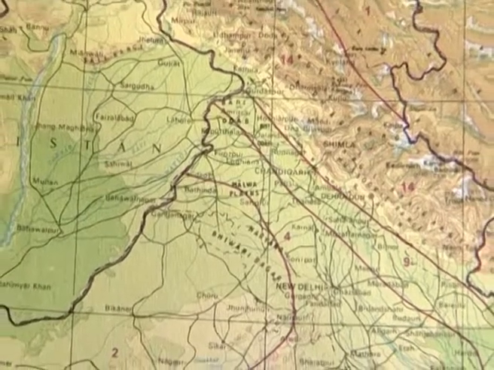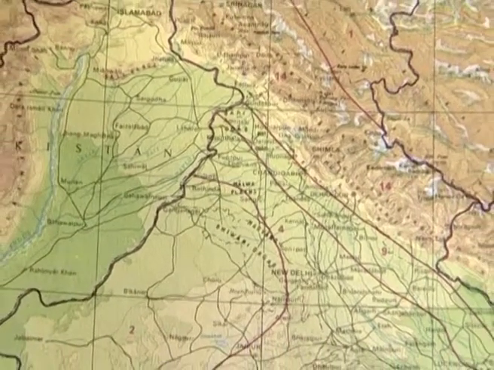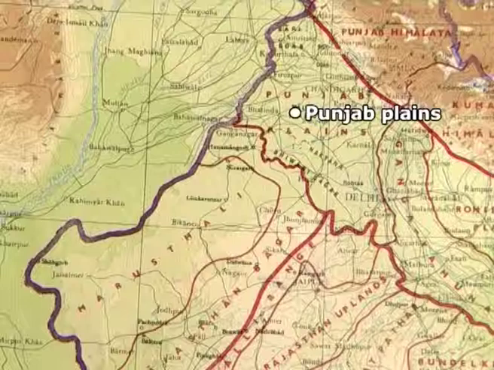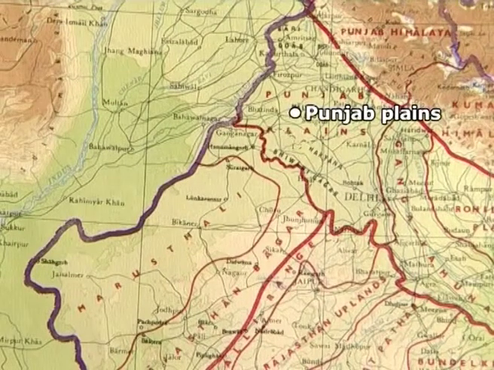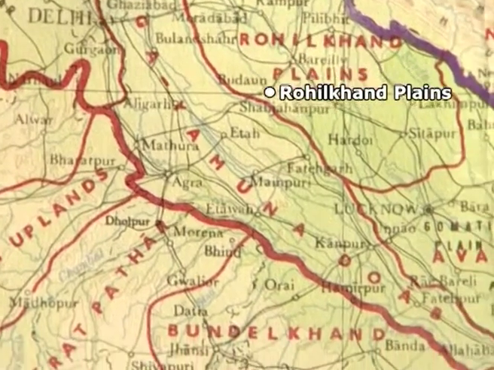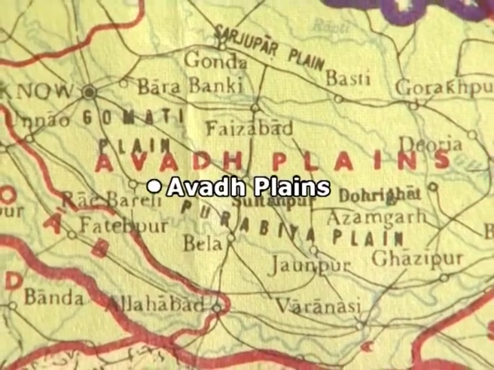The entire southern portion of northern India is interior flatlands. The interior flatlands are distributed along the Indo-Gangetic plains in the southern parts. This is a vast region. It belongs to the Punjab plains, Ganga Yamuna Doab, Rohilkhand plains and Awadh plains.